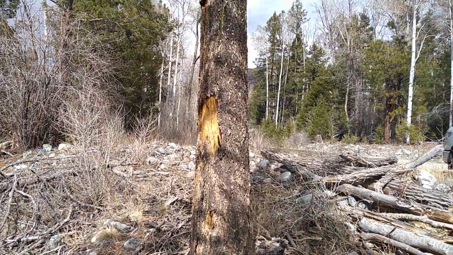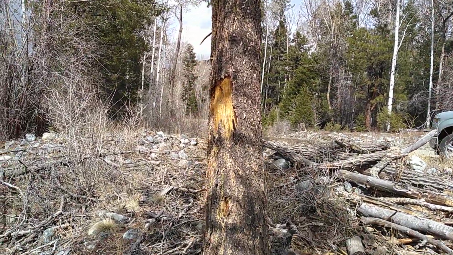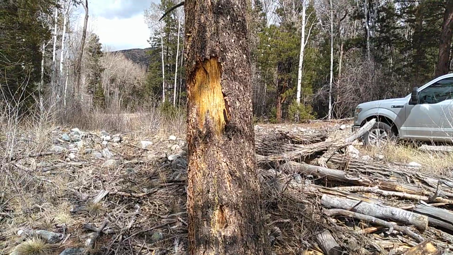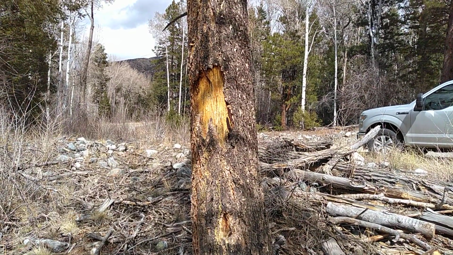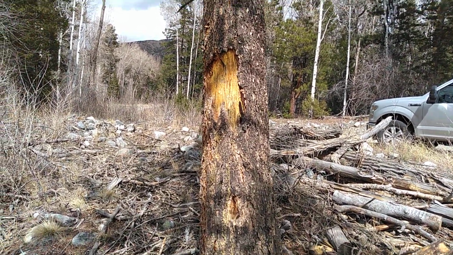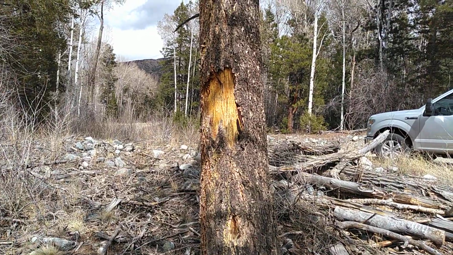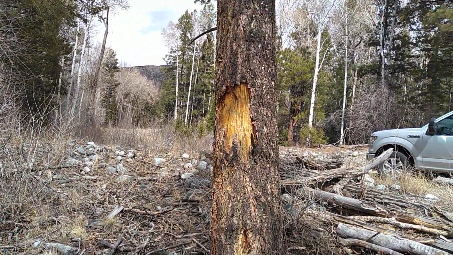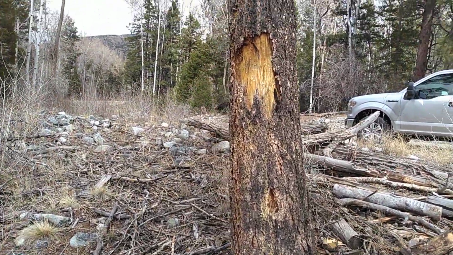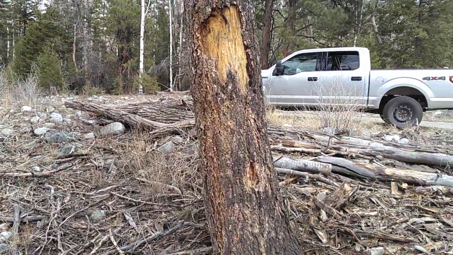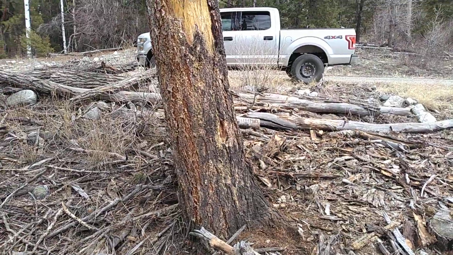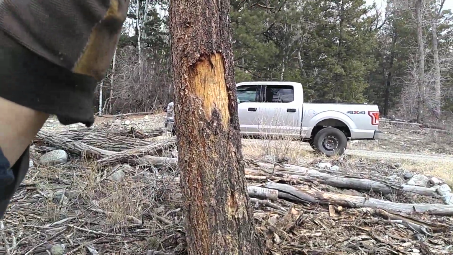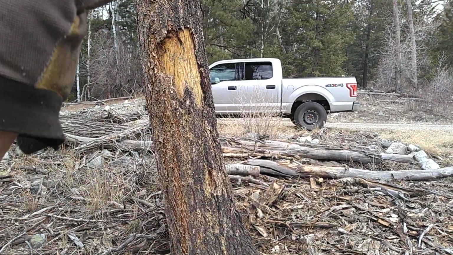You usually start with the first log. The first log is the most valuable, and I don't have a defect chart I can show you, but that one would be like a foot. And then you have some sweep, which you're deducting another foot, because you can get a piece out of here, but you're going to lose quite a bit.